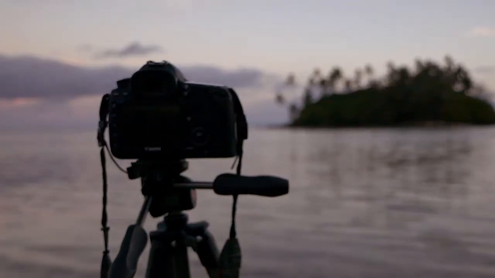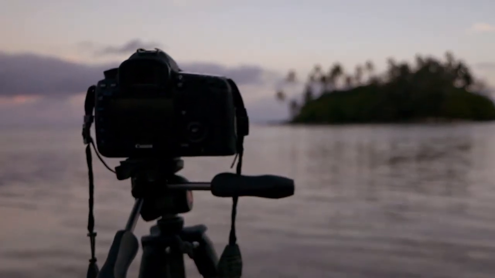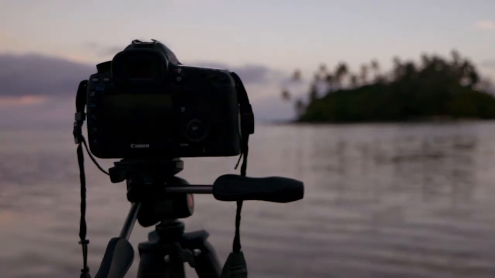Just a tip, if you're going for long exposure photography, make sure that your camera is mounted securely on a tripod. That will stop any of the image shake coming from the camera and give you a nice clear image and the items in your image that are not moving.